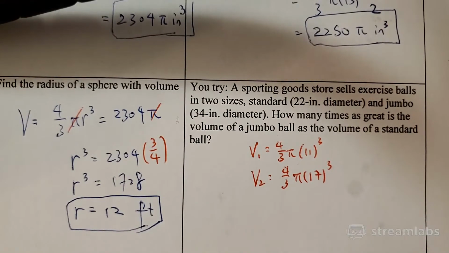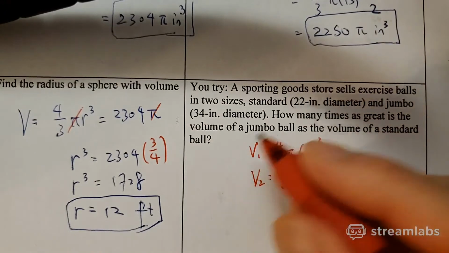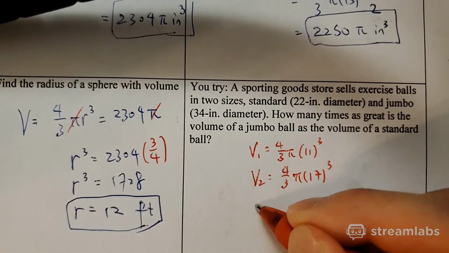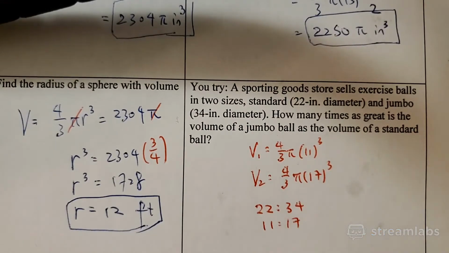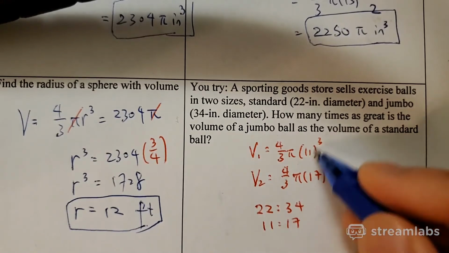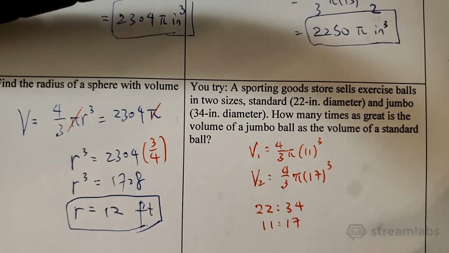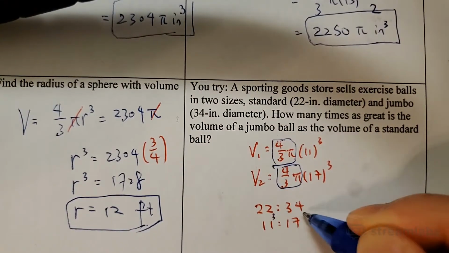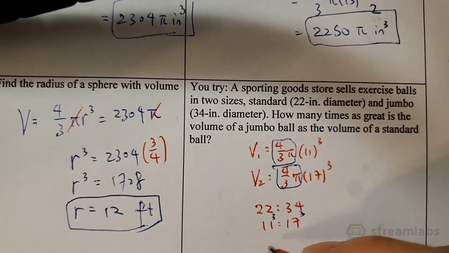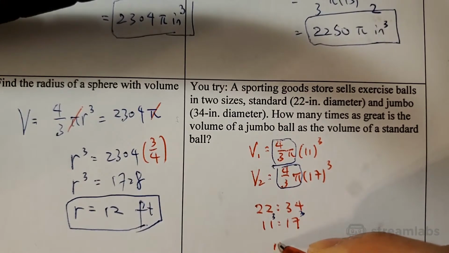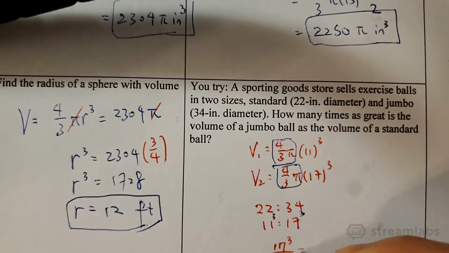However, another way to look at it is the following. You know the radius or the diameter length is 22 to 34, right? Or 11 to 17. The ratio between the volumes, because volume is three-dimensional, right? Three-dimensional means that your r will be cubed. So the rest is the same, right? These are the same. So the only difference is the cubing. So you can just cube them. So the ratio is going to be 17 cubed over 11 cubed. Like that. Okay?